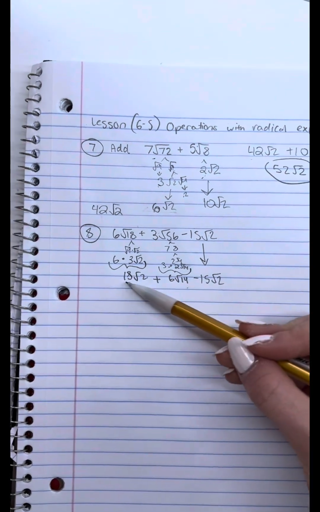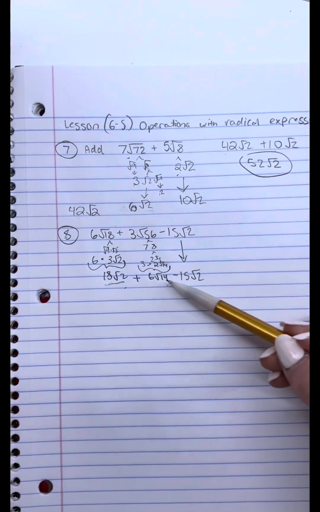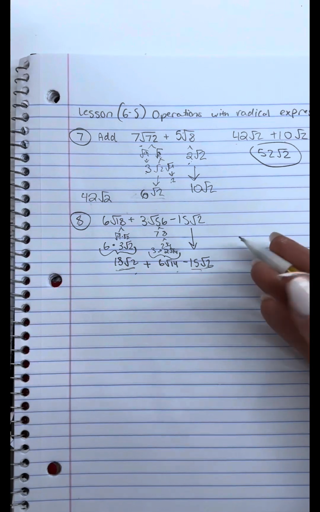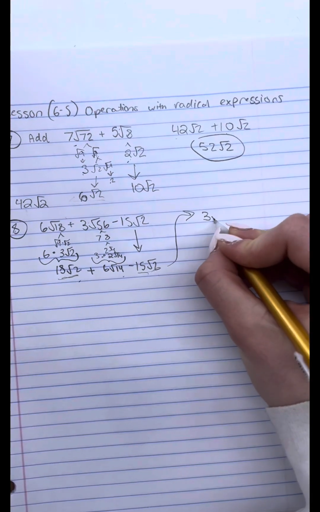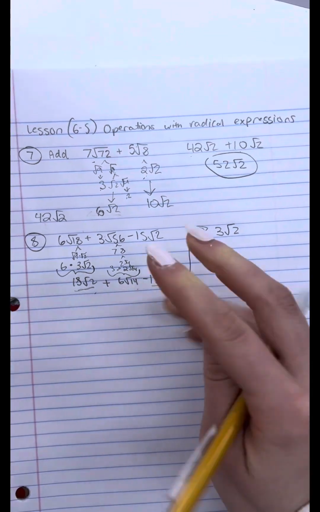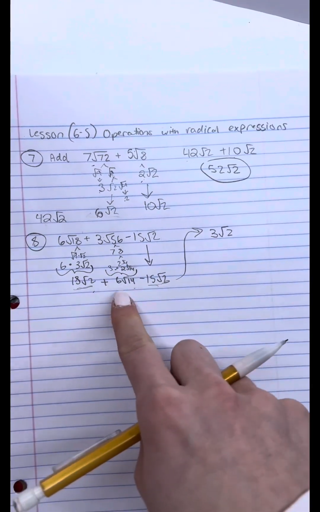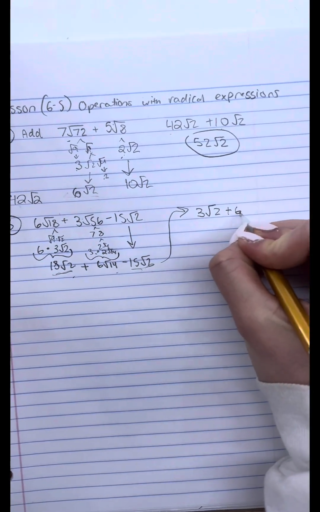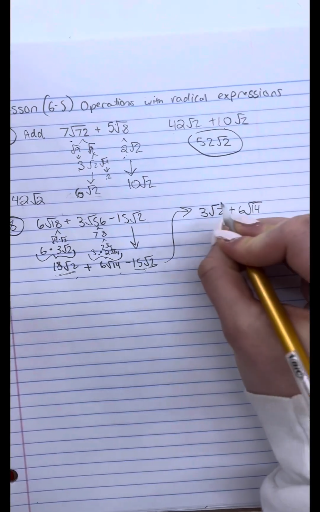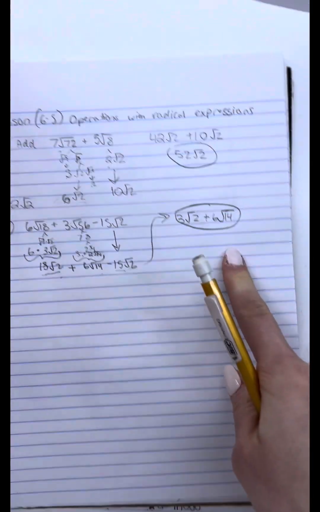Then you can only combine like terms. So I have to combine 18 root 2 and 15 root 2. And whenever I subtract those, I get 3 root 2. And then I can't add these together since they're not like terms, and this cannot simplify down anymore. So I just leave it as is. I just add 6 root 14, and that is your final answer.